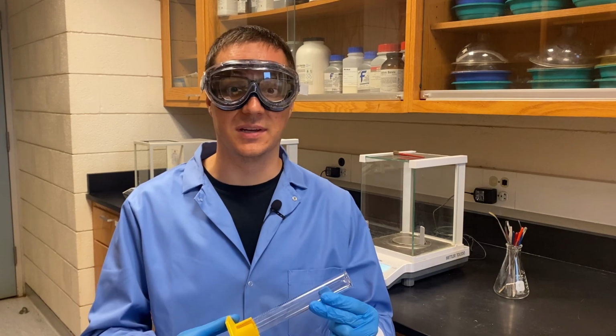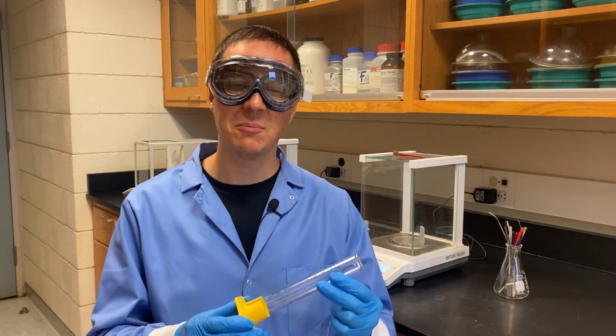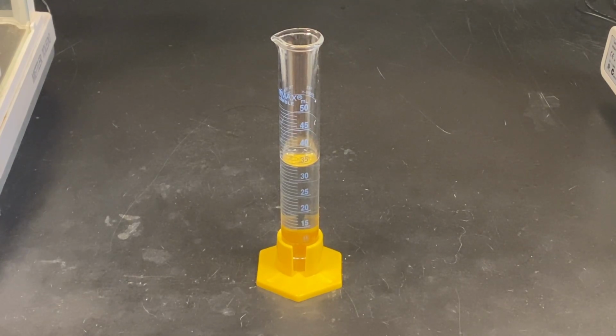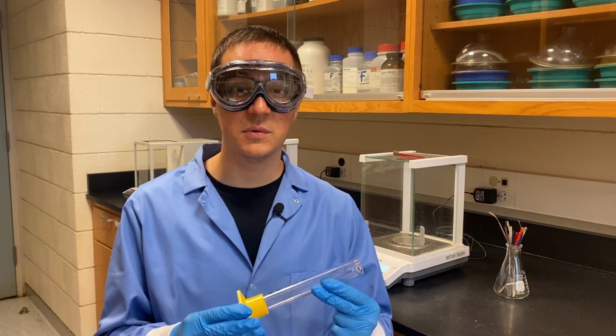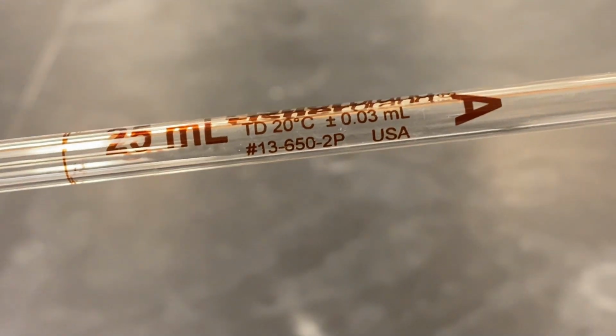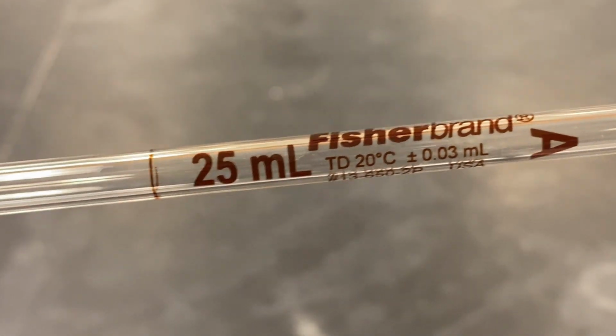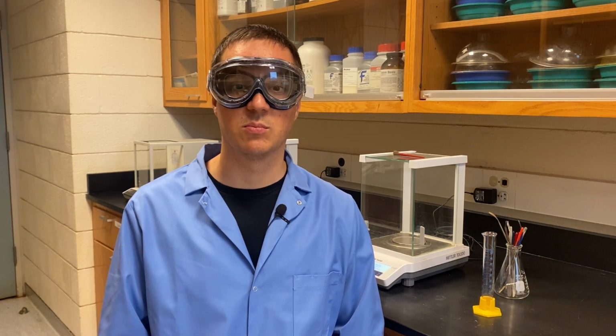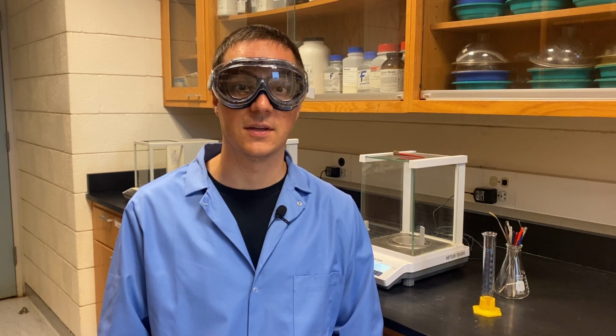When I measure a liquid in a graduated cylinder, how many digits do I record? How certain should I be about the value I record? The equipment we use to measure things is not infinitely accurate. There is some degree of uncertainty with any measurement. We communicate our level of certainty by reporting our measurements with the proper number of significant figures.